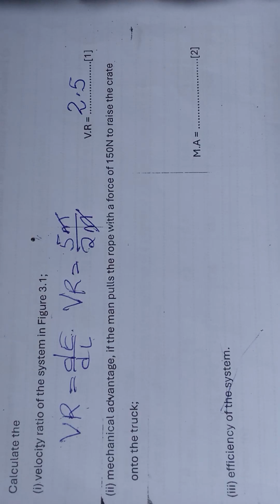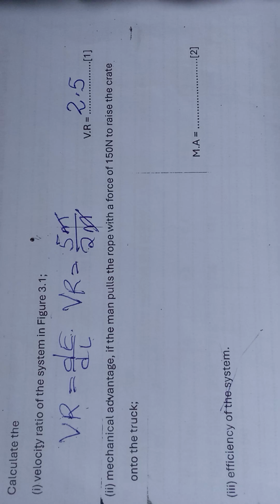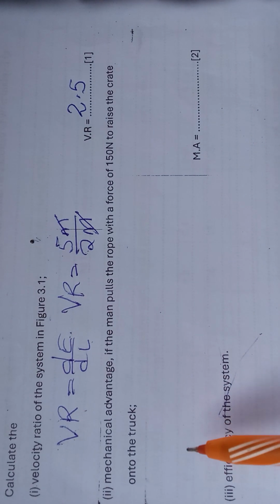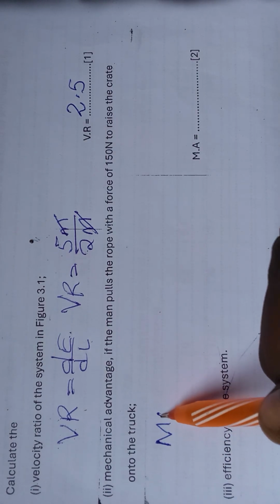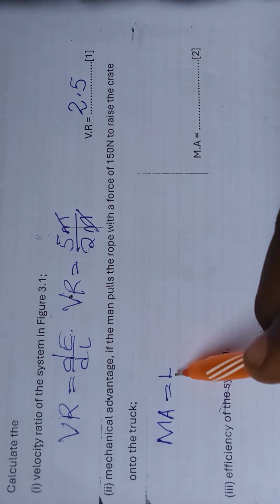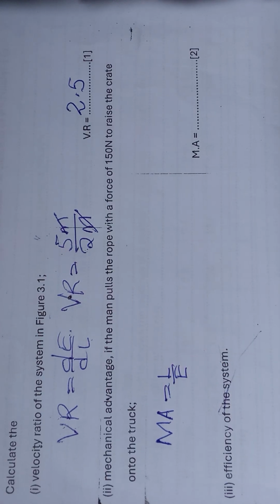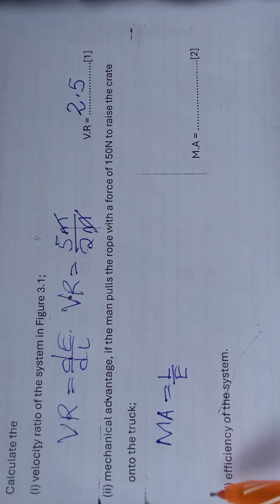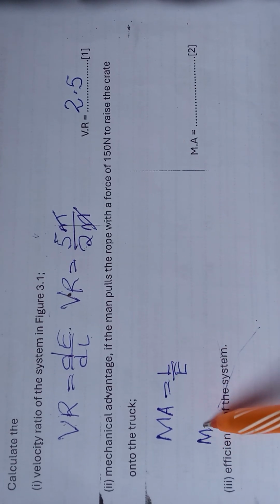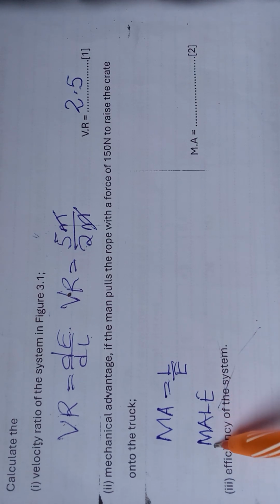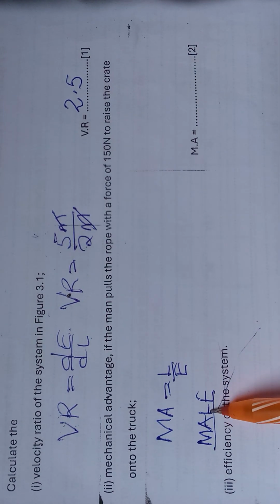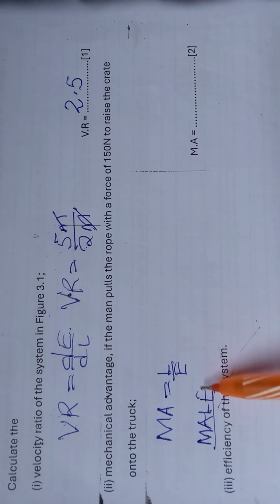Now we are told to calculate mechanical advantage if the man pulls the rope with a force of 150 Newton to raise the crate onto the trunk. We know that mechanical advantage is equal to load over effort. If you always forget this formula, just write the word MALE. It will be telling you that L is load, then E is effort.